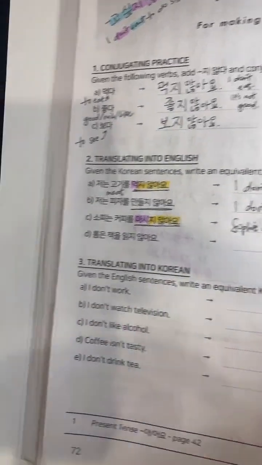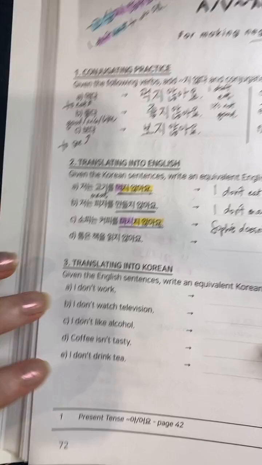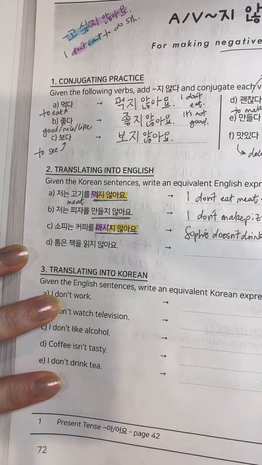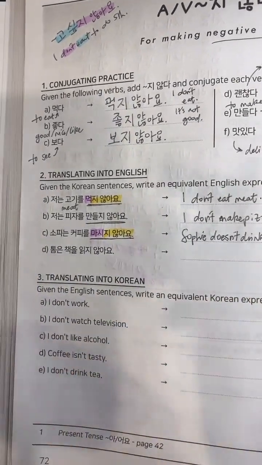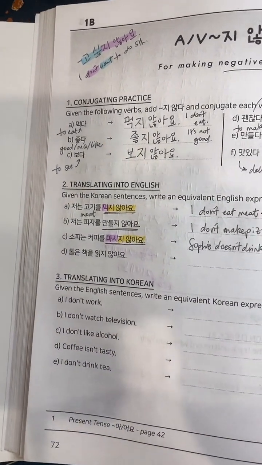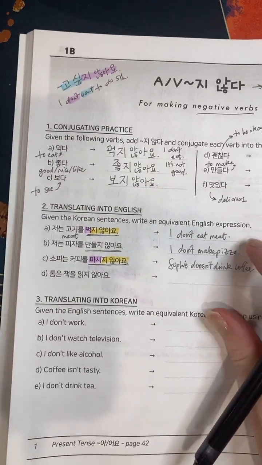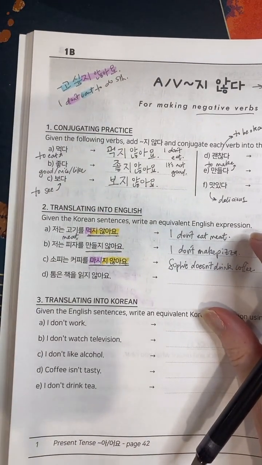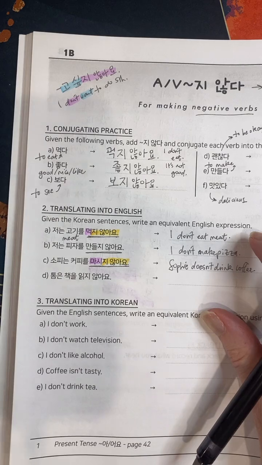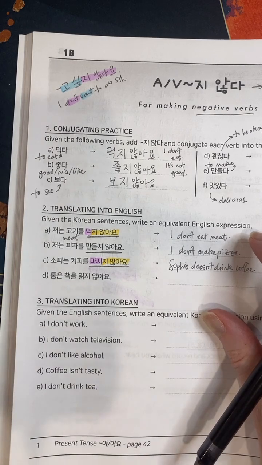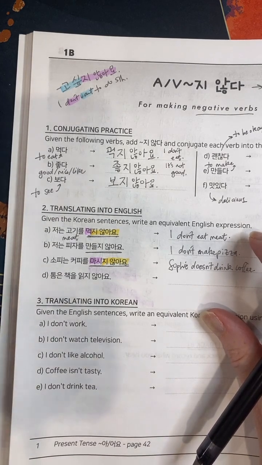Sophie does not drink coffee. Can present tense also mean I'm not making pizza? Yes, it can. The present tense in Korean is slightly ambiguous in that it can mean the present habitual, like, I make pizza, I don't make pizza. It can also mean the present continuous, like I am making pizza or I'm not making pizza. It depends on context, and it can mean either.